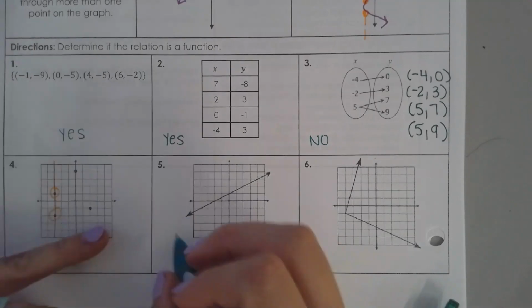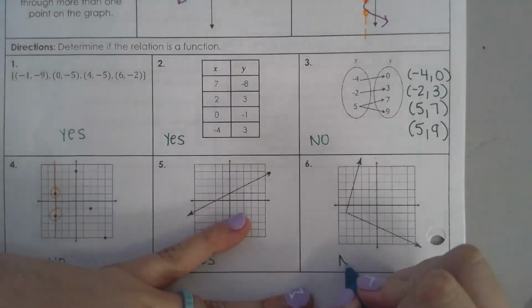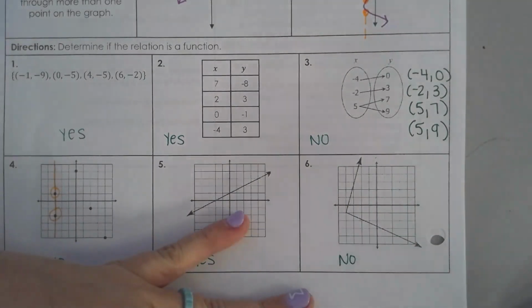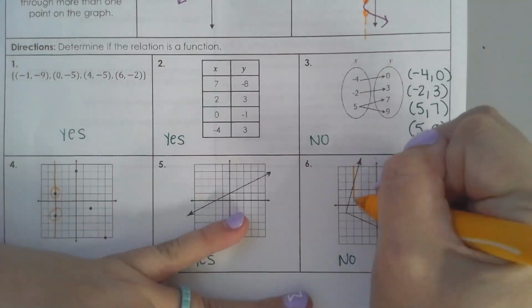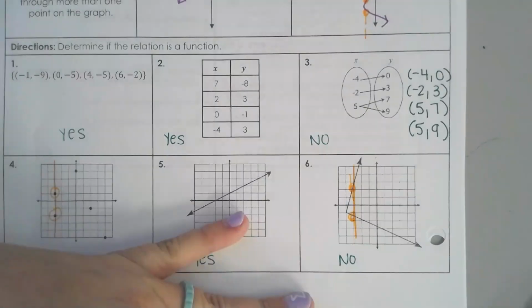Yes, it is a function. That's correct. And last one, number 6, Christian. No. That is correct. Right here, this is a vertical line. It would hit there, and it would hit there.